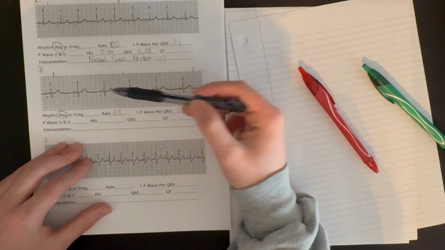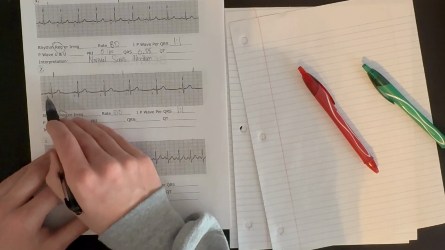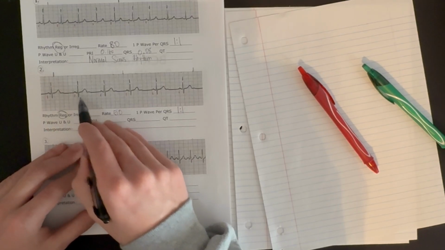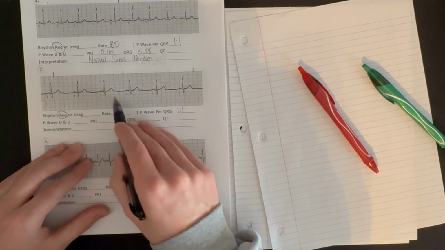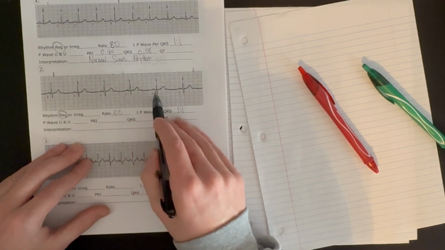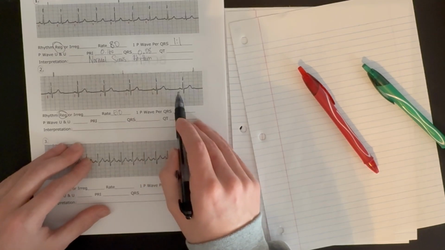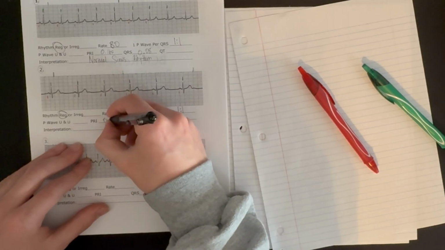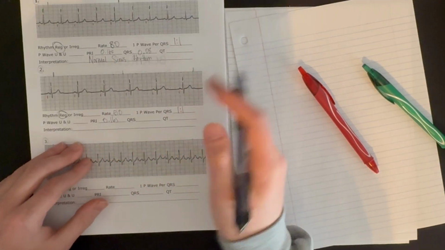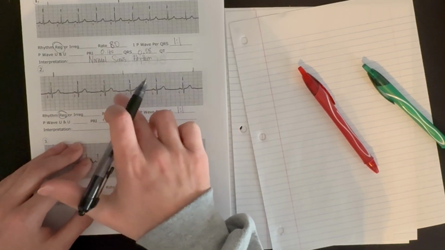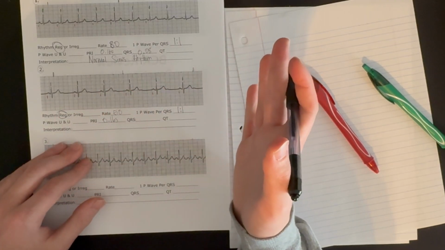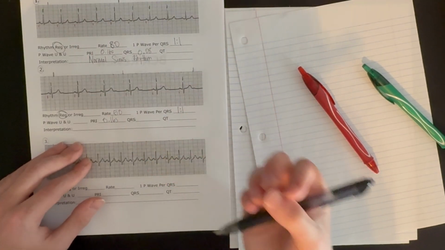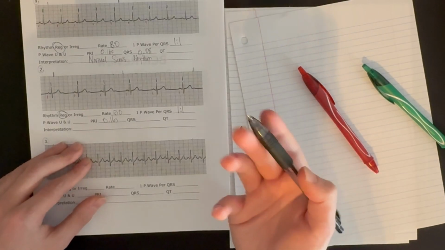Let's look at our PR interval. If we count 1, 2, 3, 4, each time, the PR interval is 0.16 seconds. That is in the normal range, and it's consistently that way. It's not getting shorter or longer. That's good. That tells us that our signal is getting through the atria to the AV node, through it into the ventricles in the normal amount of time it should take.